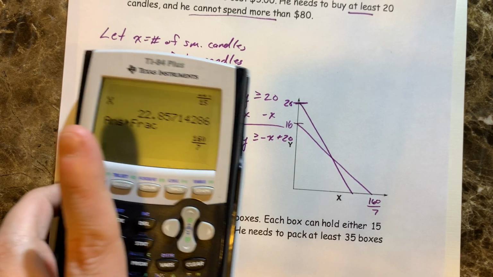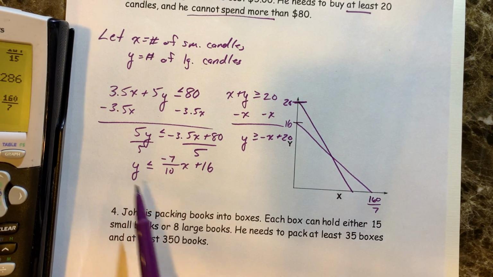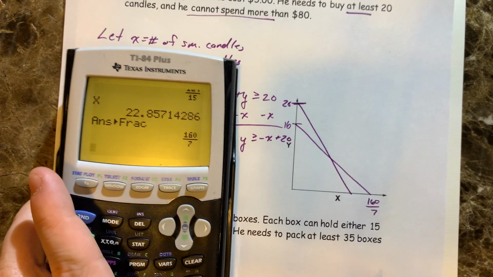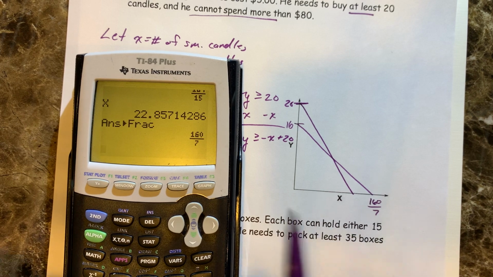Or, if you wanted to do a little bit of work, you could have put 0 in for y and solved this. So you can do that too if you want. But the calculator is kind of helpful with it.